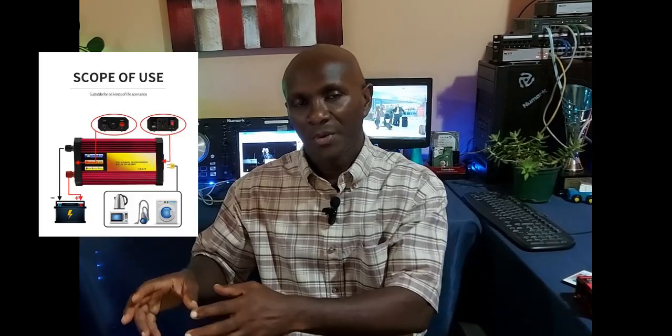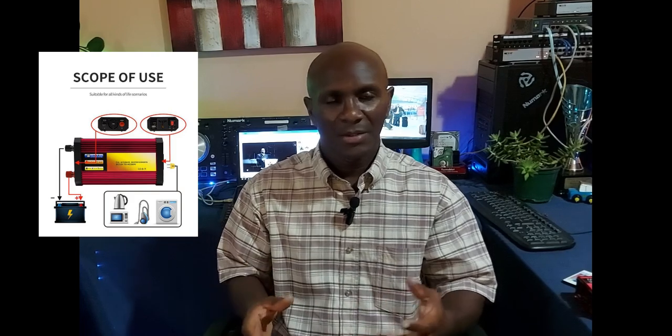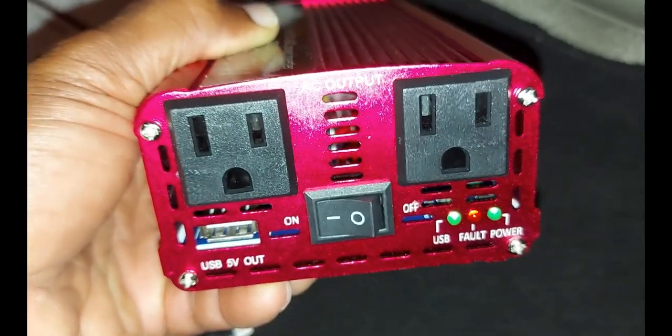So that is basically what an inverter is. It takes DC power, that's from the battery power, and converts it to AC power, so you can hook up things like a refrigerator, fan, light. You can charge a phone, charge a laptop from that AC power.